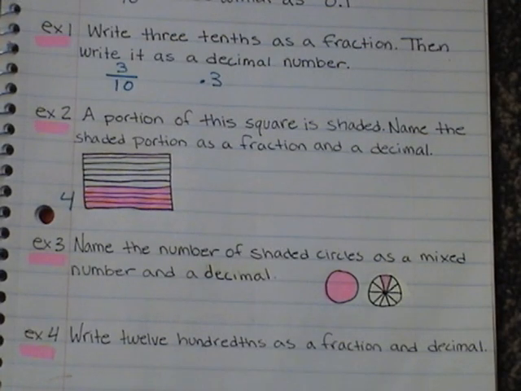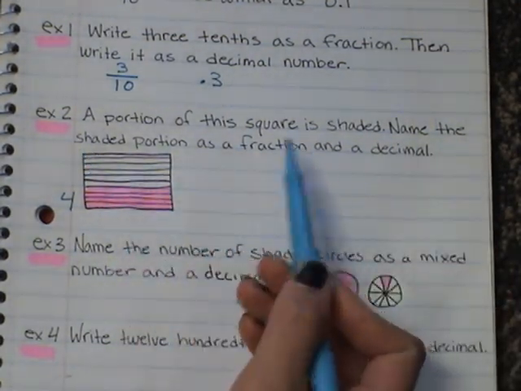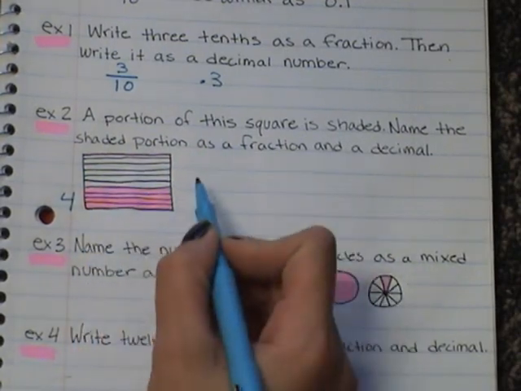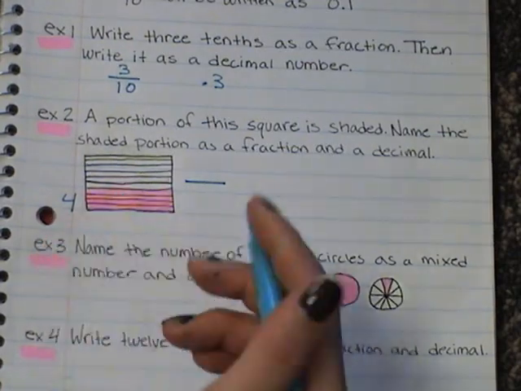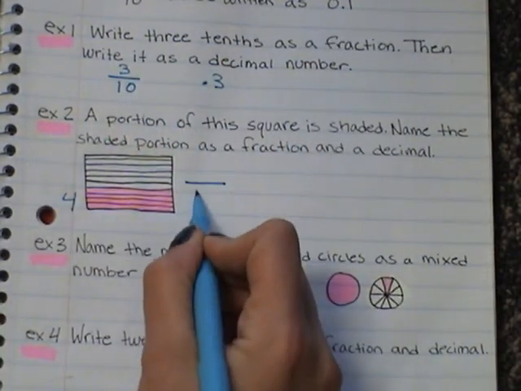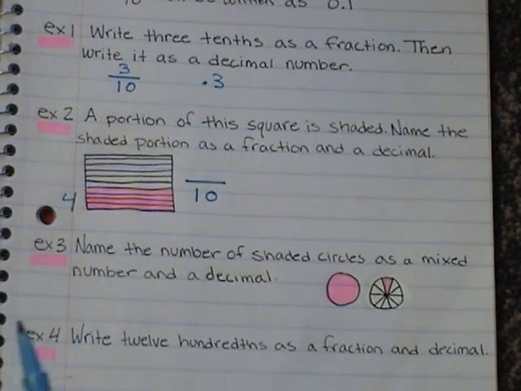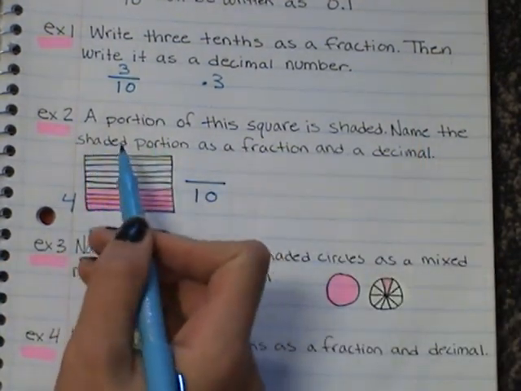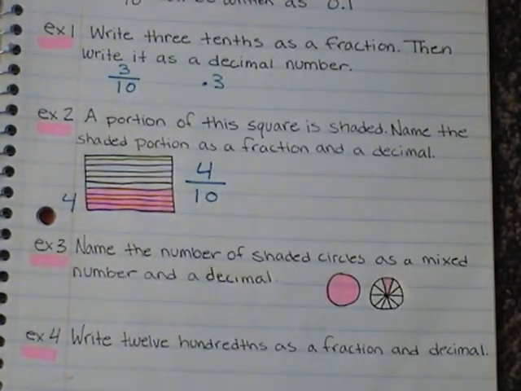Alright, so if I look at it, I'm trying to make a fraction with the shaded portion. My bottom number, my denominator, tells me how many pieces it is out of, and I told you that I have 10 equal pieces. Then my numerator is how many pieces I have, and I want to name the shaded part. So I have 1, 2, 3, 4. So this would be my fraction, and it is read as 4/10.